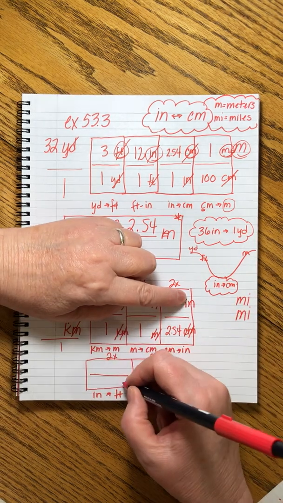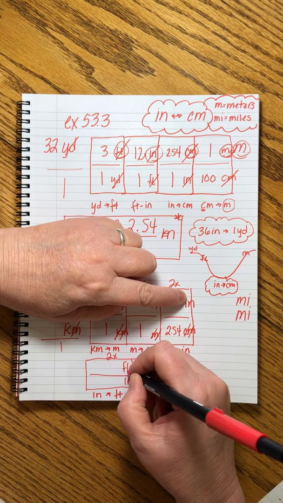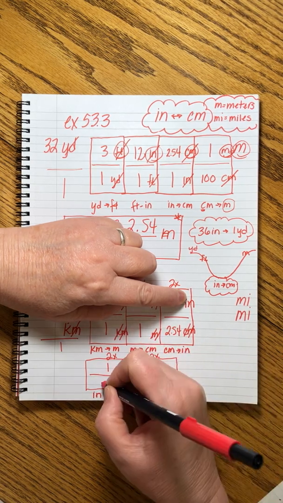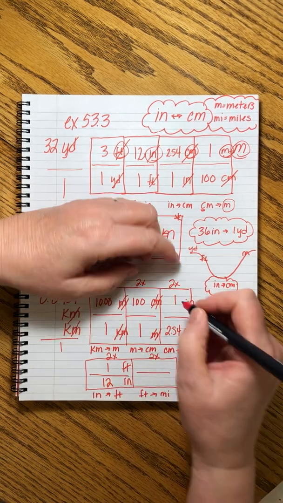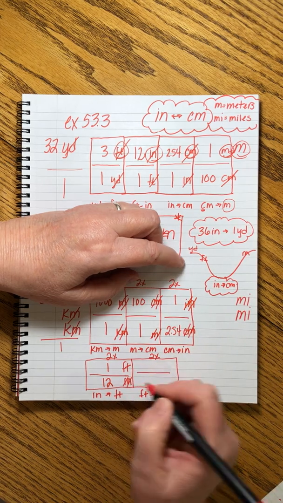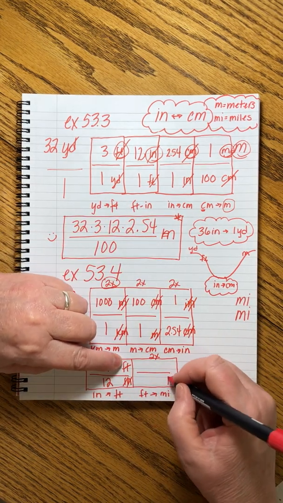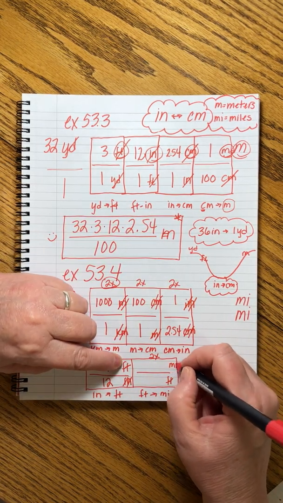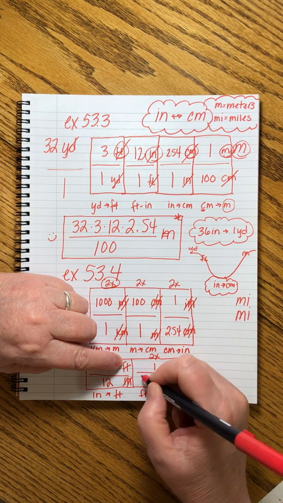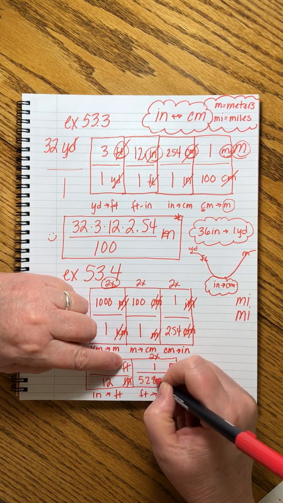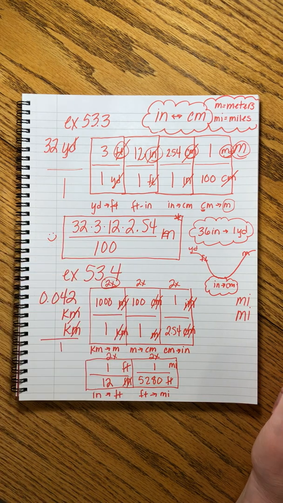Now we're in inches, so now we're going down here. We want inches on the bottom, feet on the top. A foot is bigger, 12 inches in a foot. Cancel, cancel, cancel, cancel. Now we're in feet. Feet to miles. A mile is bigger, 5,280. Make sure you know those numbers. I know they're confusing and weird, but make sure you have those memorized.